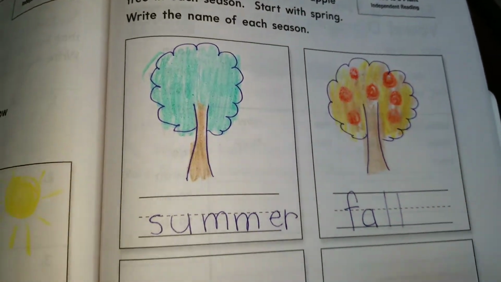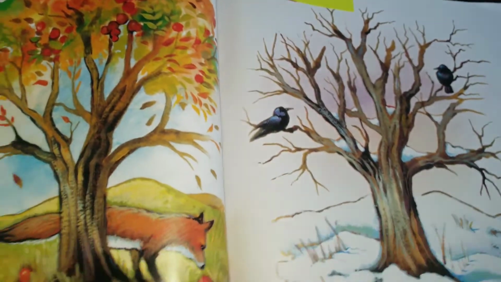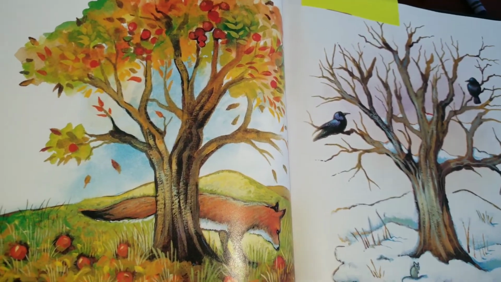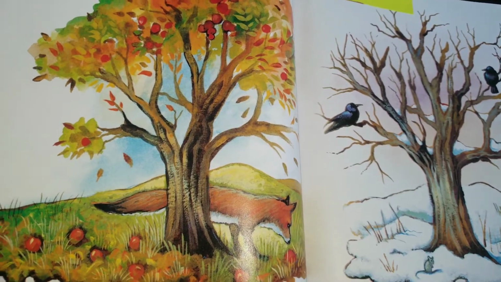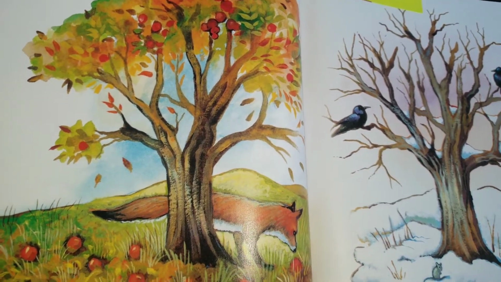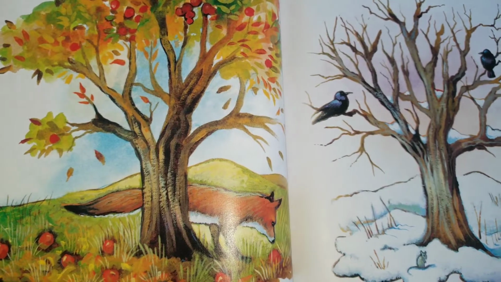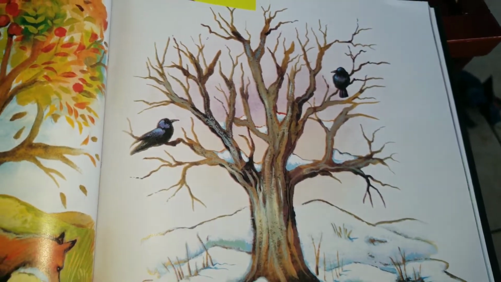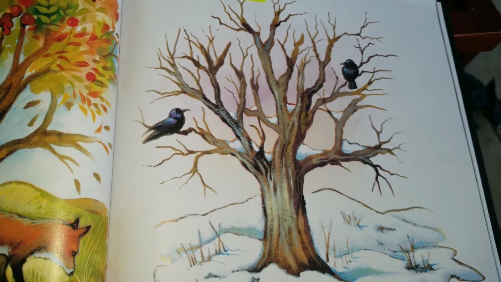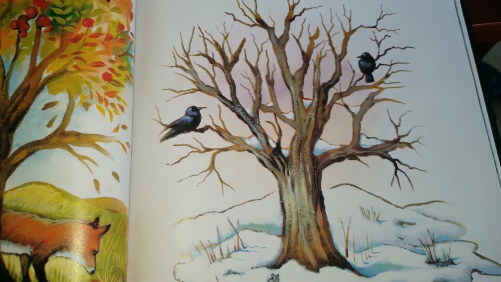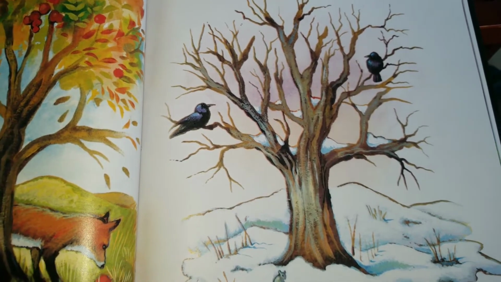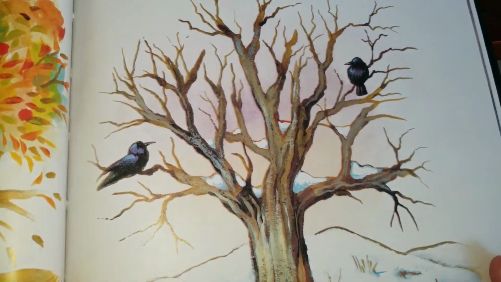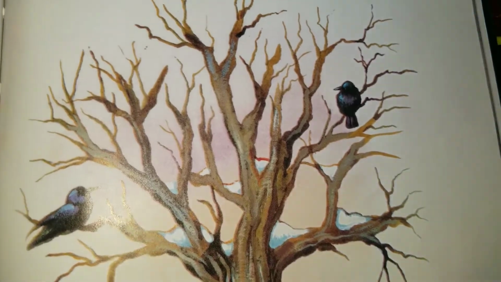Alright, so we're moving on to our next season. Let's see which one is the next season. So here we have the apple tree in fall. It gave its apples, and now its leaves are turning yellow and brown and red. But now the next season came, and that season is winter. What happened to the tree? Well, all the red, the yellow, and the brown leaves fell. And now this is what we have left. Do we have any leaves? No, no leaves, just empty branches.